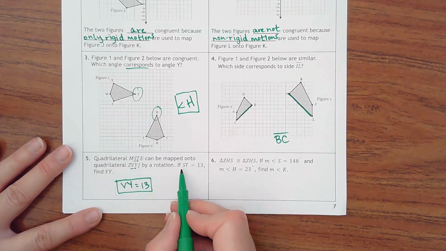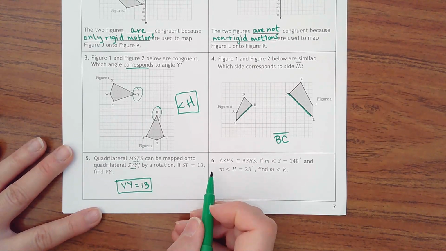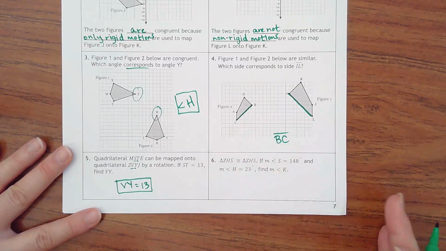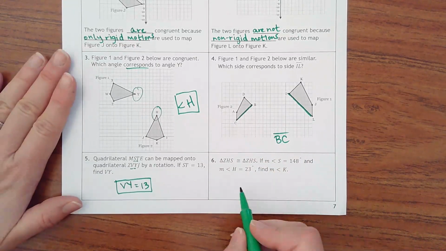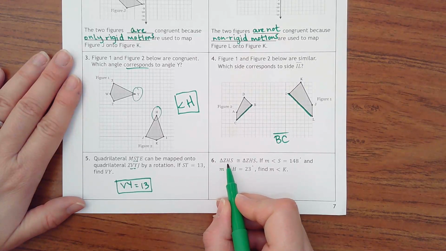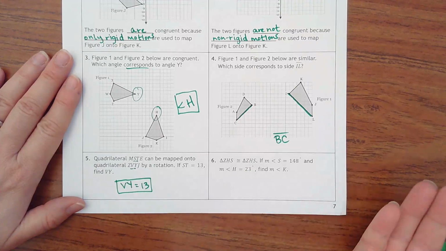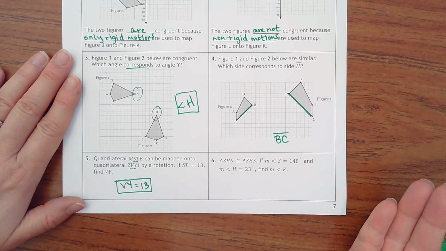But if they would have said ST is 13, find YJ, ST and YJ aren't corresponding. So I couldn't know the length of it. You would just say can't be determined. Number 6 is talking about a triangle. We have triangle ZHS is congruent to triangle KLM.